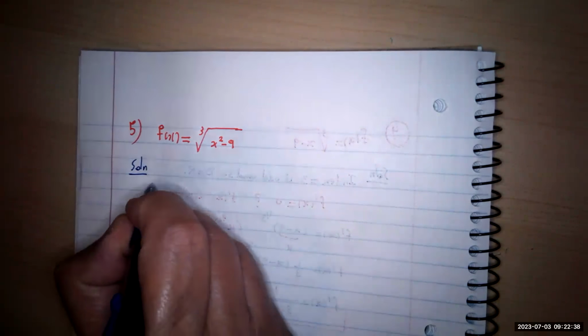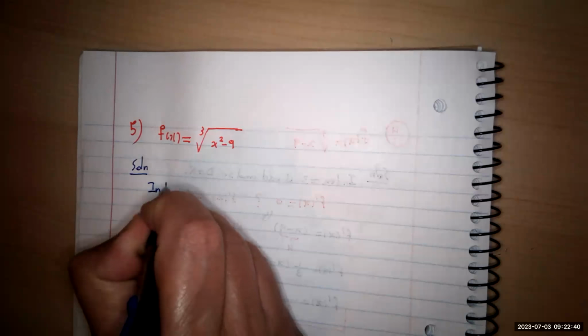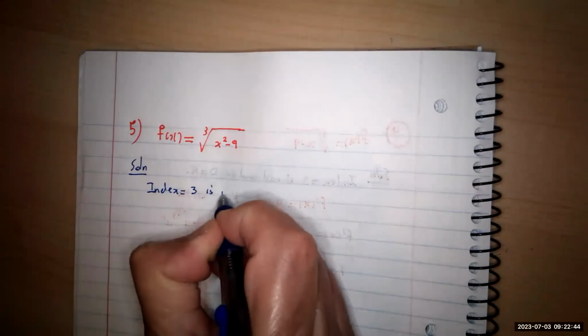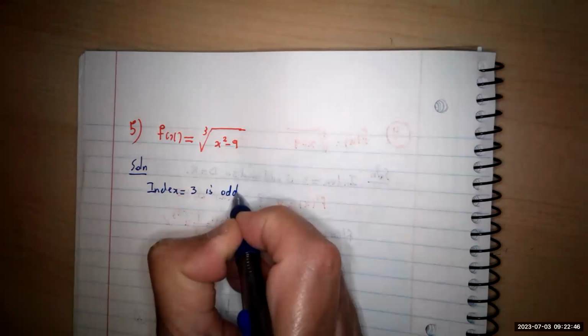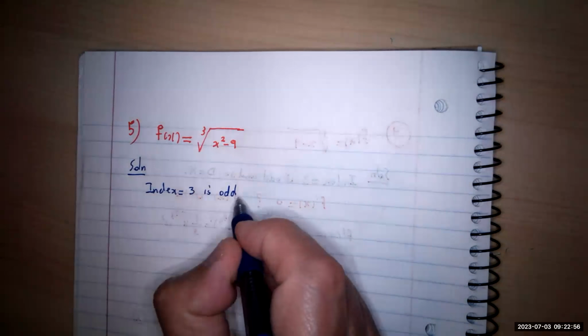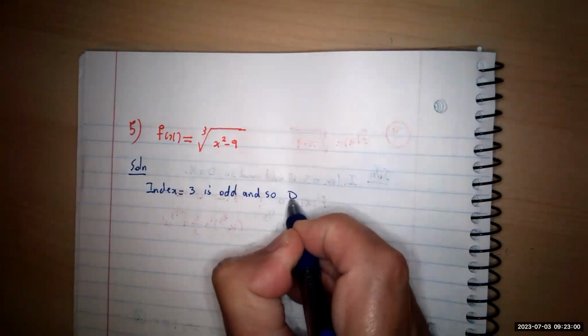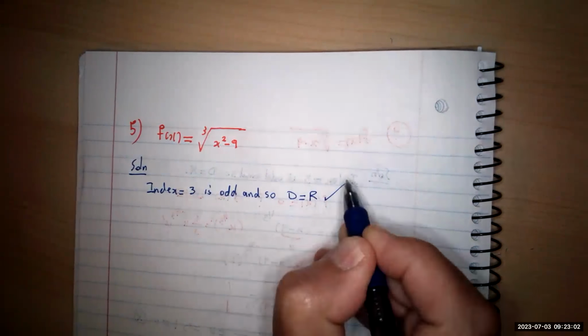So quickly, you say that the index of the radical, 3, is odd. If it's odd, you can have anything inside the radical you like. You check the inside function. The inside function is a polynomial, and polynomials are defined everywhere. So the domain of this function is all real numbers. That's going to be step one.